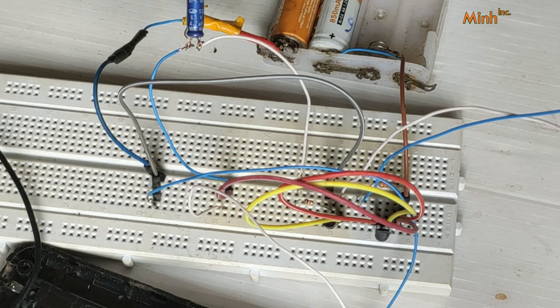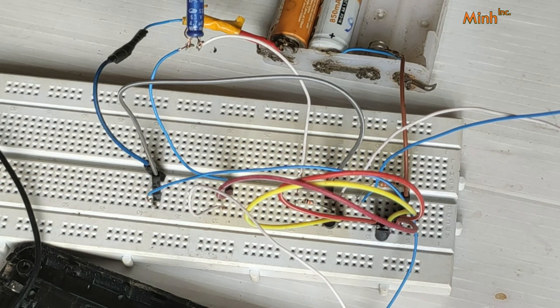Now we have connected around a 4.7 microfarad capacitor, so the frequency is less. Those things we'll calculate later, such as how much time it should take and what the value of the resistance is.